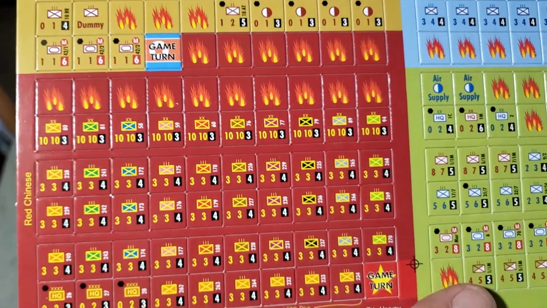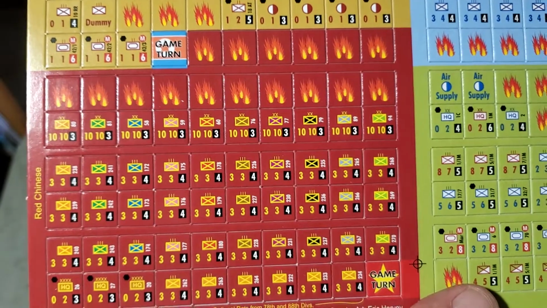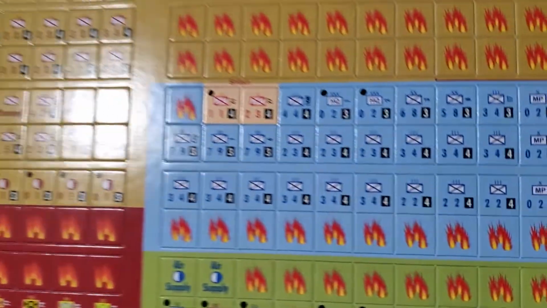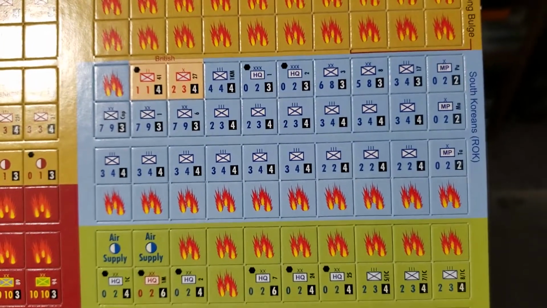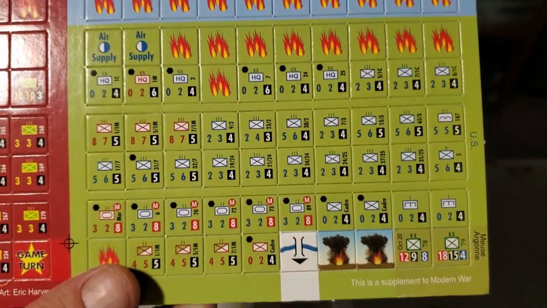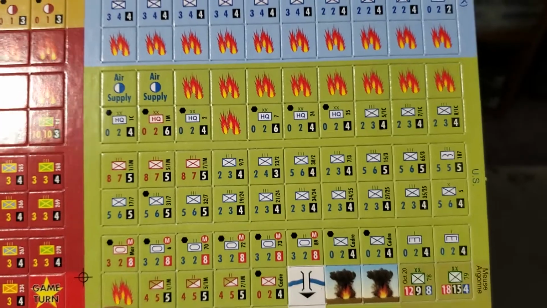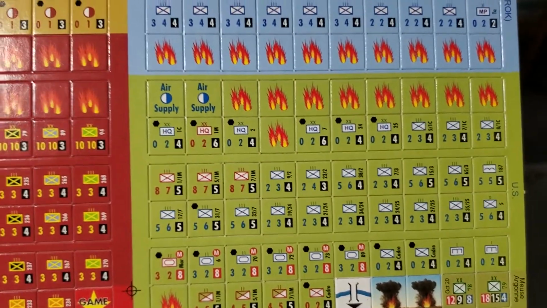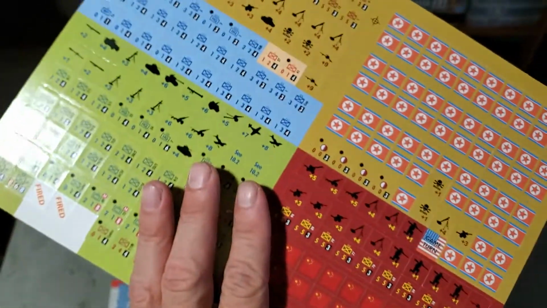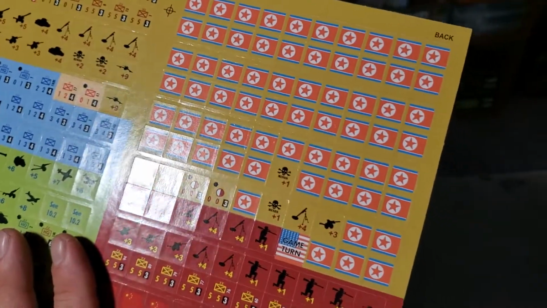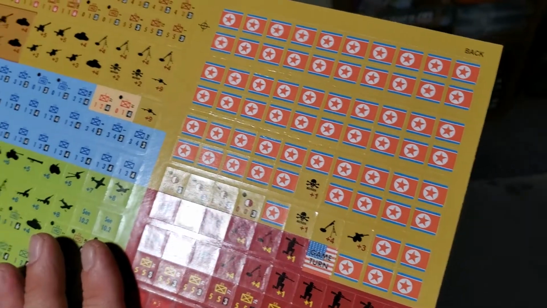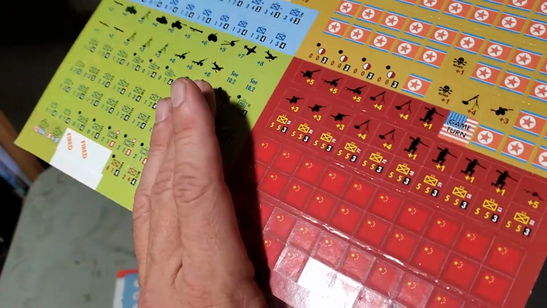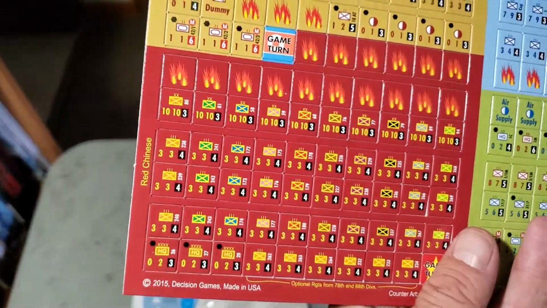I guess the red ones are the Chinese, and the brown ones are the North Koreans. Blue ones are South Koreans, and of course the olive drab is the good old United States of America. And like I said, most of them are double-sided. Well, these are hidden. Looks like North Korean counters are hidden at the beginning of the game. But most of the other counters are double-sided. That shows them. Oh, red Chinese.